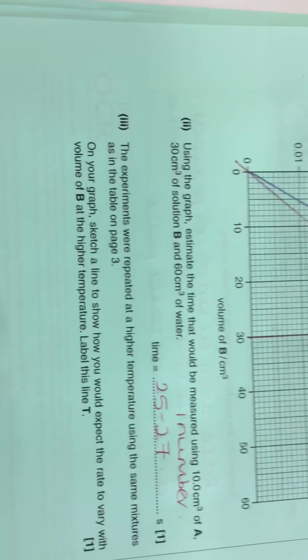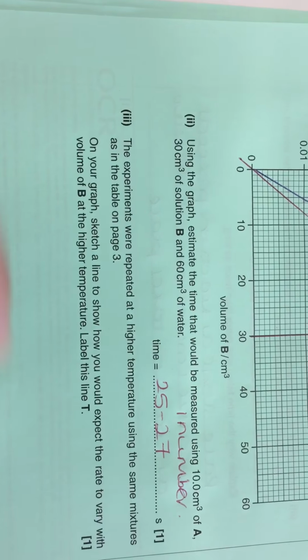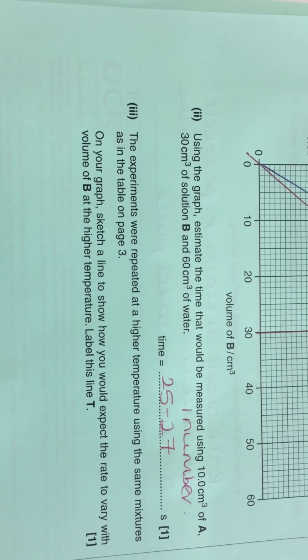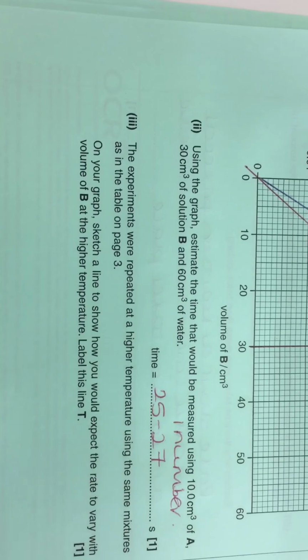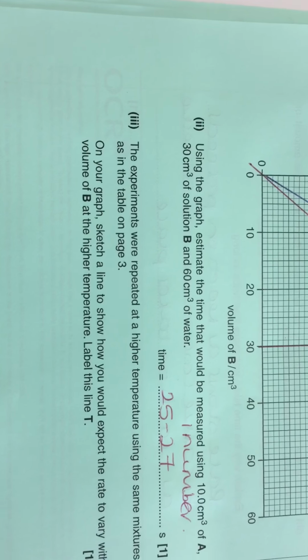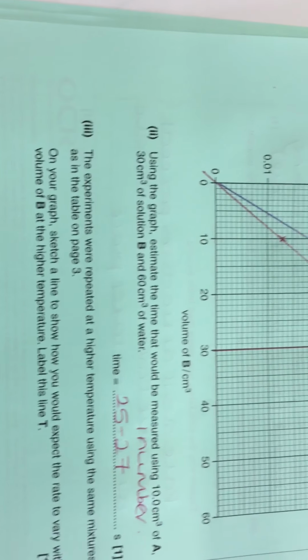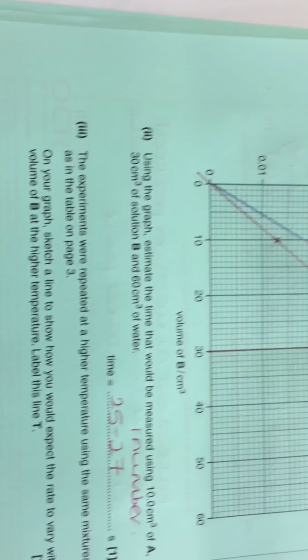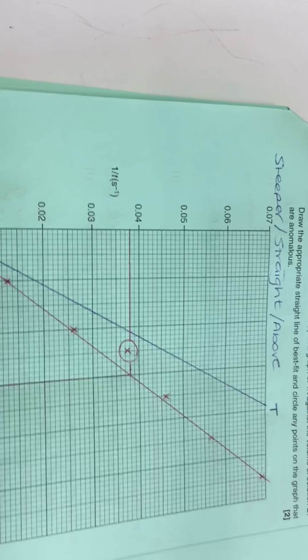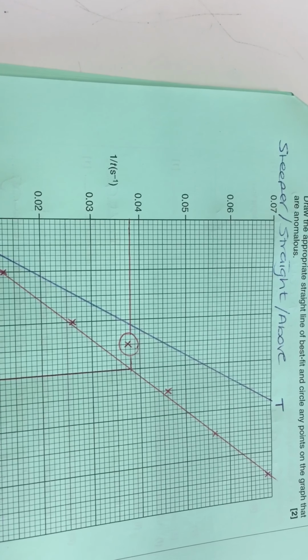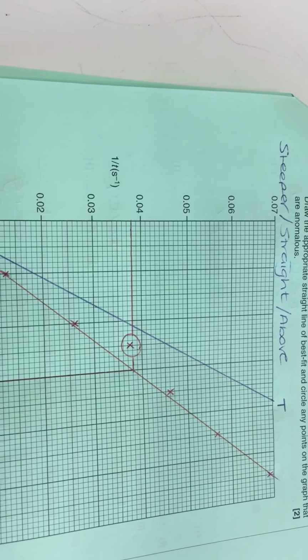You could do this in GCSE. We are sketching a line to show how we would expect the rate to vary with a volume of B at higher temperature. Higher temperature means more kinetic energy, more particles that have got above the activation energy, so we end up with a faster reaction. You can see that my line here is indicated in blue. I've still labelled it as T, and the mark comes from having a line that is steeper than the original, that is straight, and that is above.